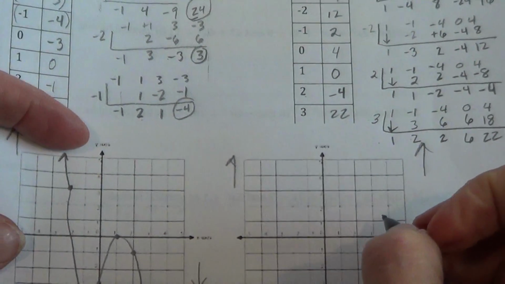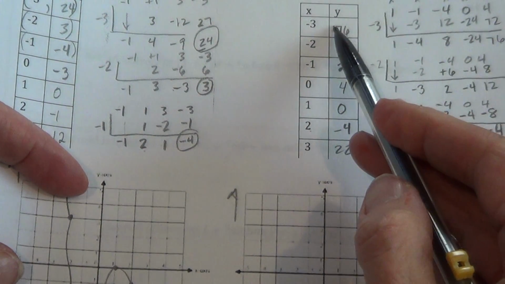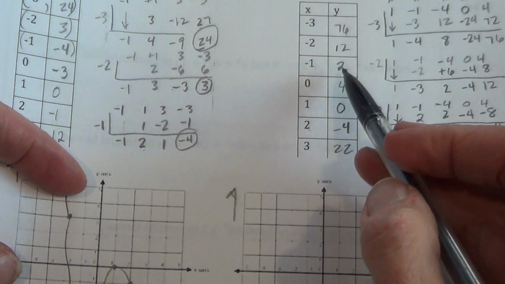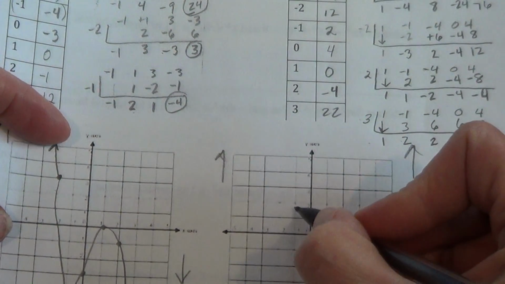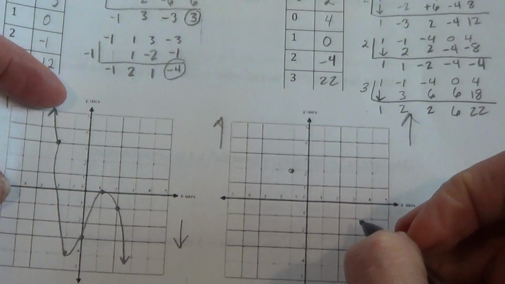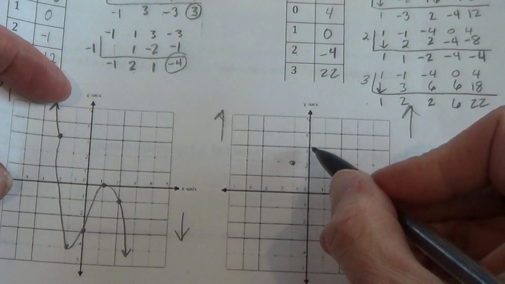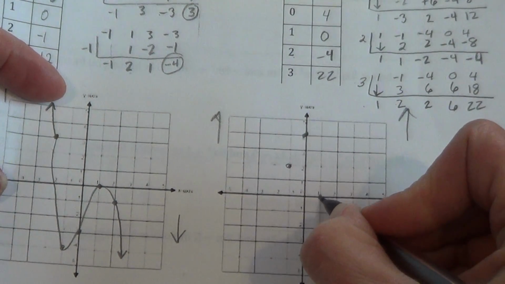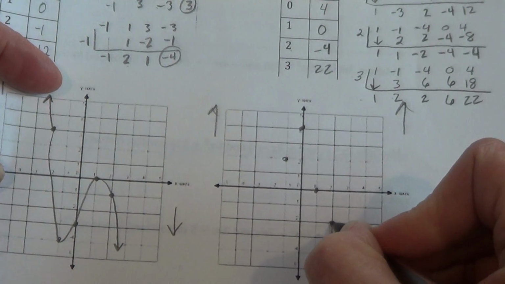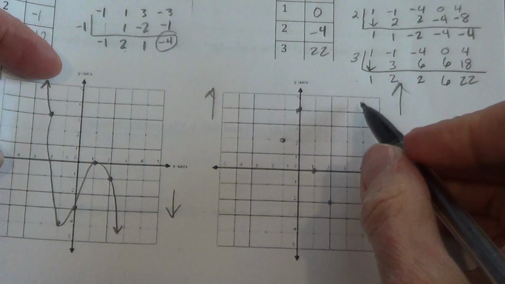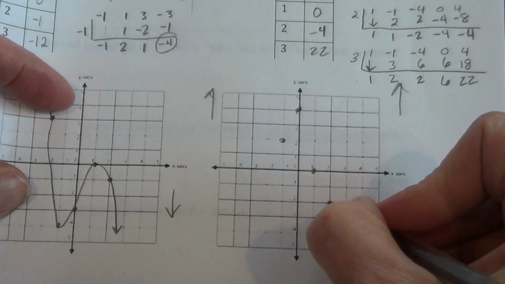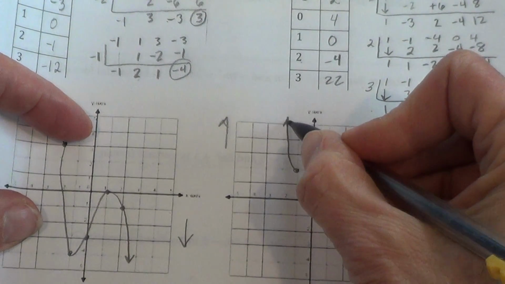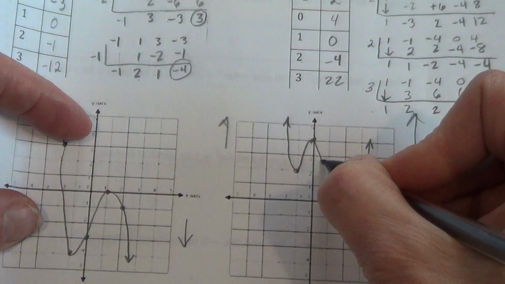So now when they go off the graph, just agree with your end behavior. This one starts up at 76, so we know it's way up here. -2 is 12, we can't graph that either. -1 is 2, we can graph that. 0 is 4, 1 is 0, 2 is -4, and 3 is 22. So we know that the end behavior is going up like that. We also know that this end behavior is going up like that. Now we just connect in between.